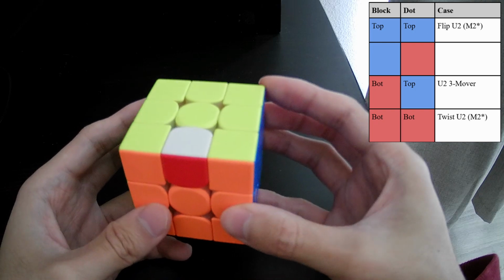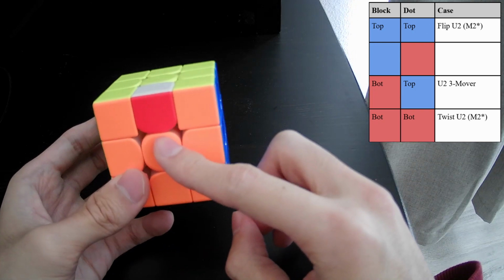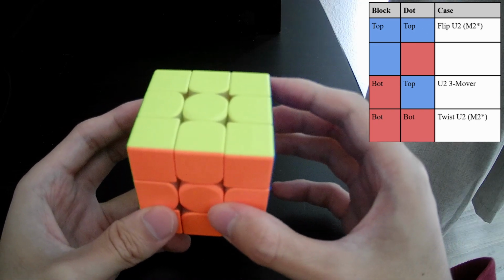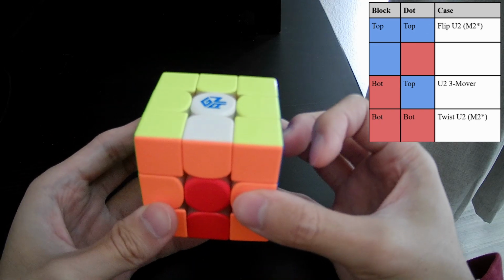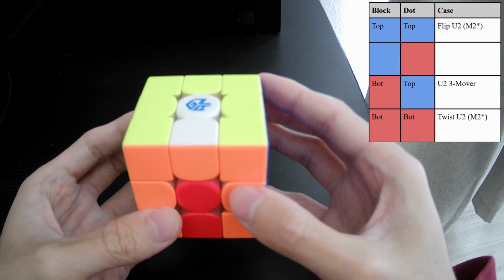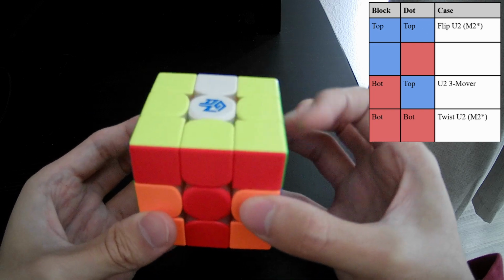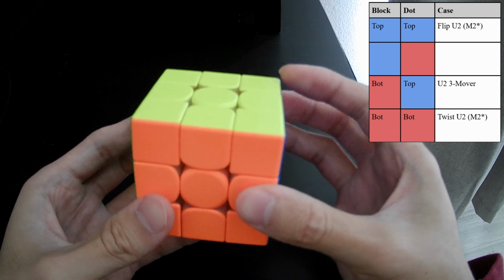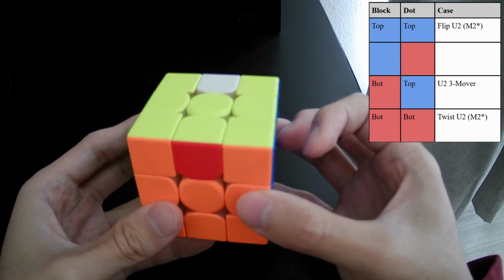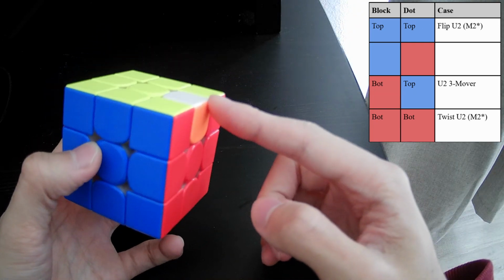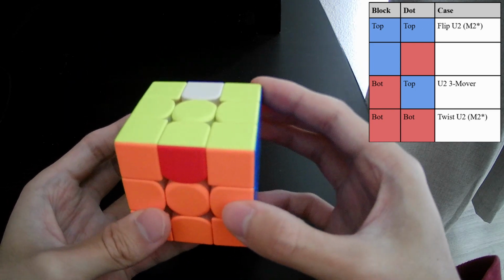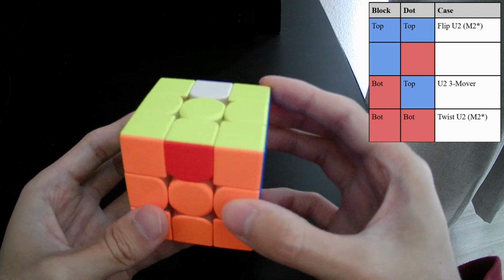But how do we know what 3 mover it is? Again, look at the centers. If the centers are solved, then we know we need to do a twist so that the centers remain solved. And now if the centers are not solved, as you can see, we know that we have to do a flip. But now how do we know if it's a front twist or back flip or whatever? Well, just look at where the dot goes after a U2. In this example, the dot's going to go to the front after a U2, so now we know that it's going to be a front twist because the centers are solved.